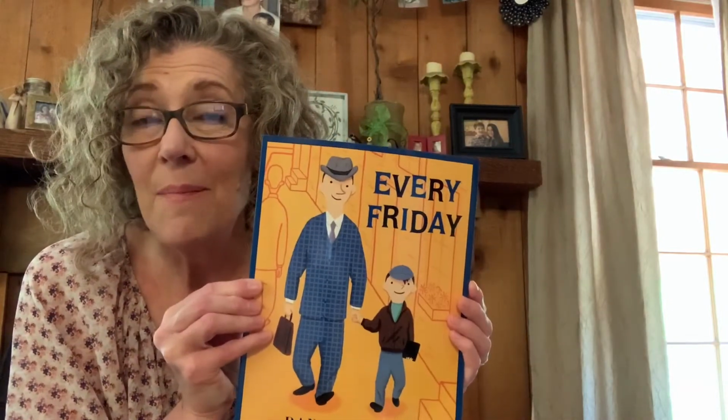Then I saw this book, and the author's note says, every Friday my son Michael and I have breakfast together at the corner diner. Since he turned 3, this has been our special time together and our favorite day of the week. I hope that you too will start a little tradition like ours. Since we had the same tradition, I bought the book. So this is my copy of Every Friday, and that's very special to me and my family.